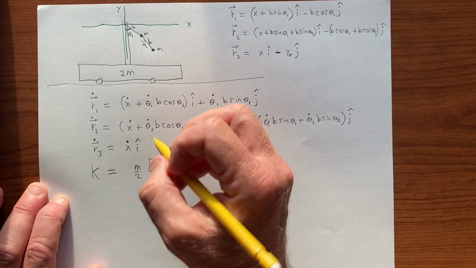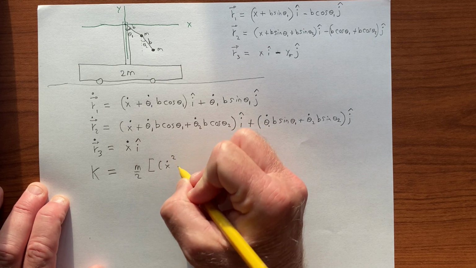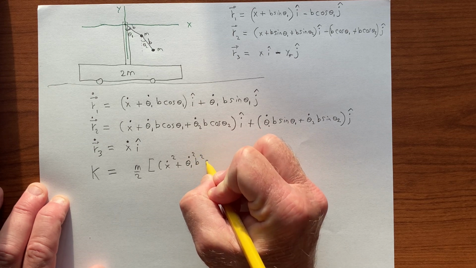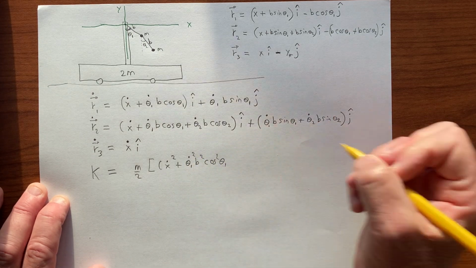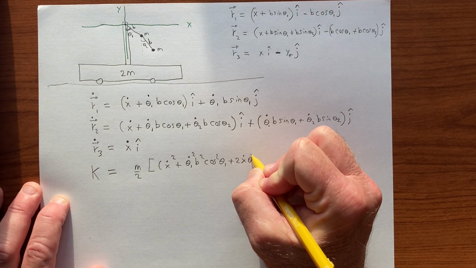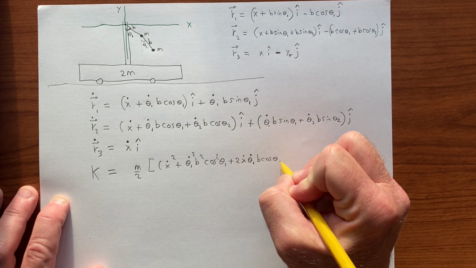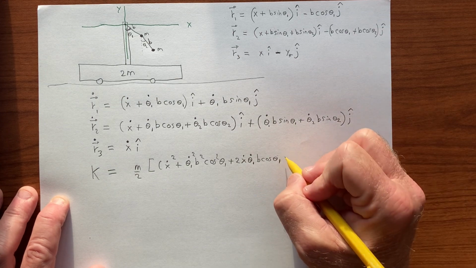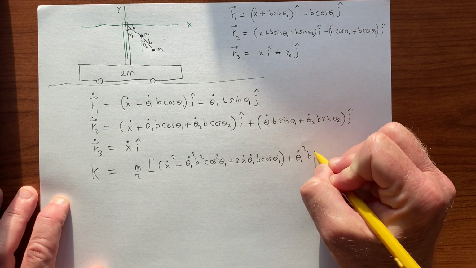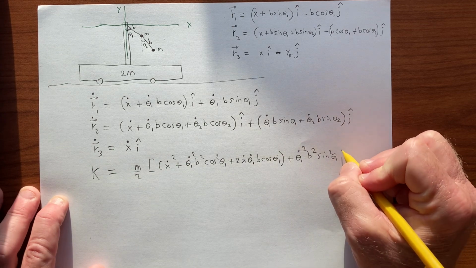All right, so that gives us x dot squared plus theta 1 dot squared b squared cosine squared of theta 1, plus twice x dot theta 1 dot b cosine of theta 1, plus theta 1 dot squared b squared sine squared of theta 1.